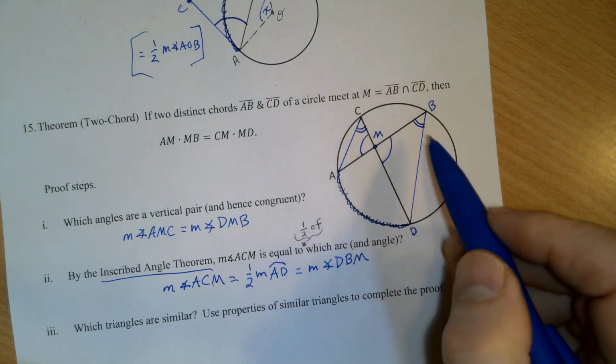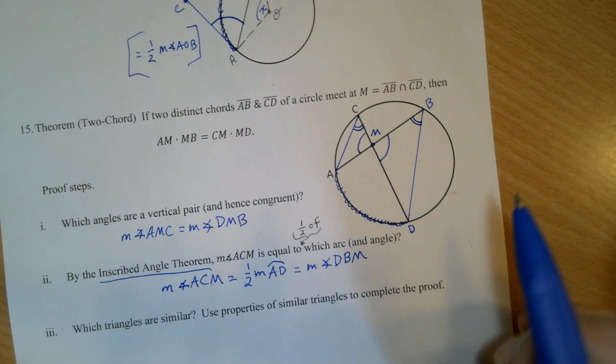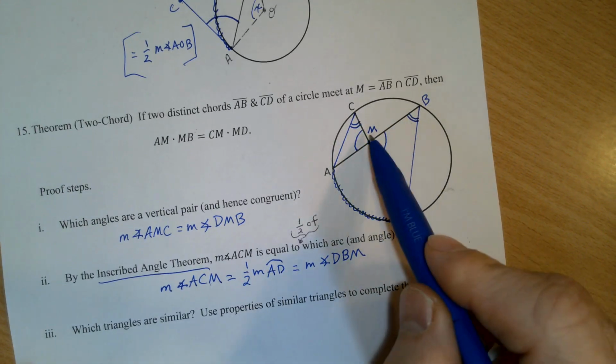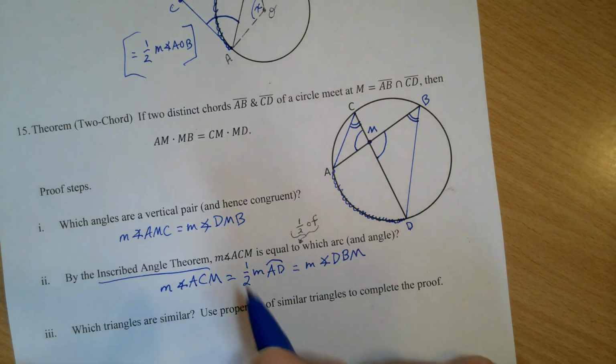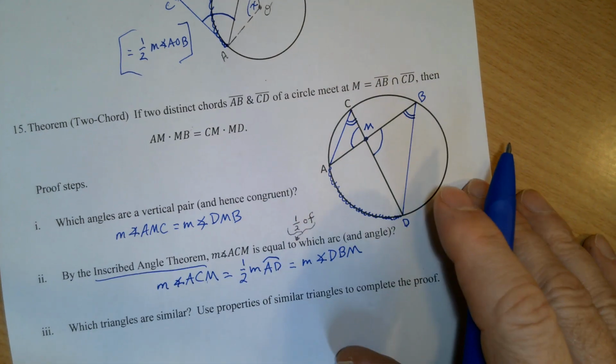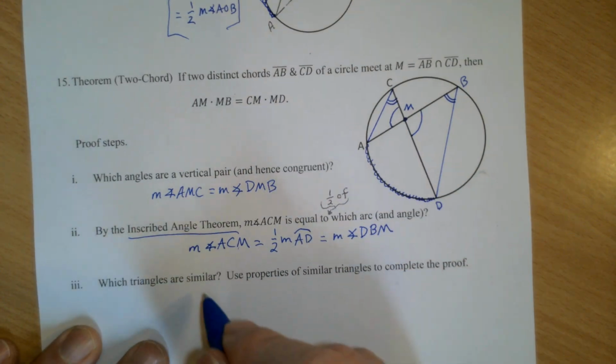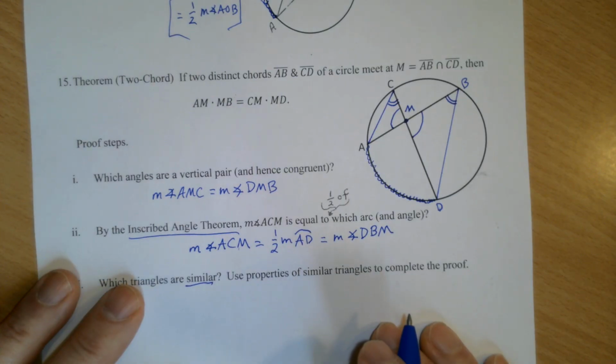So that means they're equal to each other. So now what do we have? We have 2 triangles with 2 pairs of congruent angles. What does that give us? It doesn't give us congruent triangles, but it does give us similar triangles.